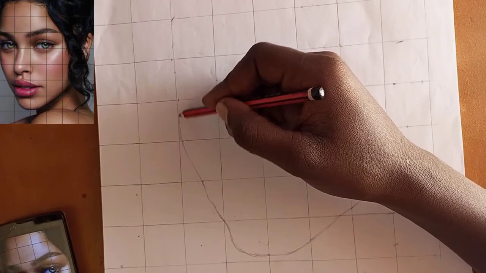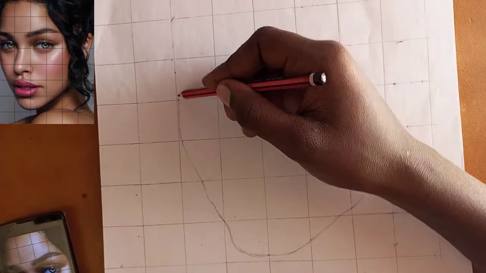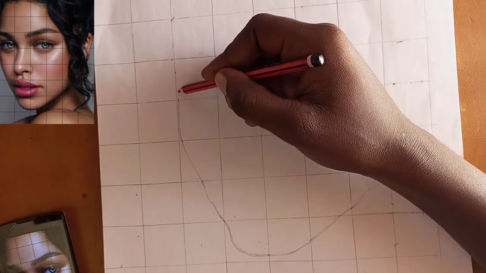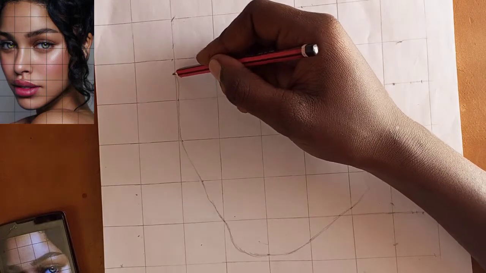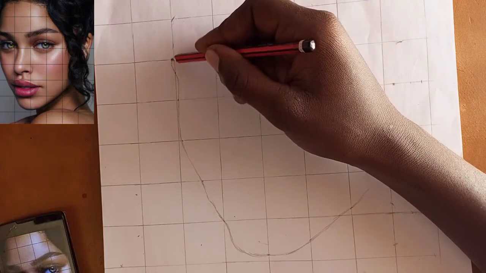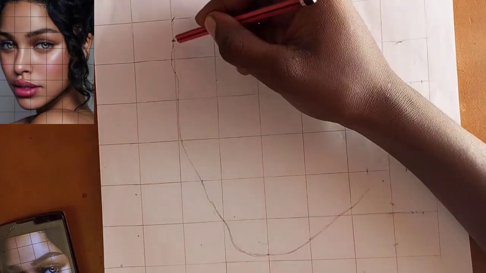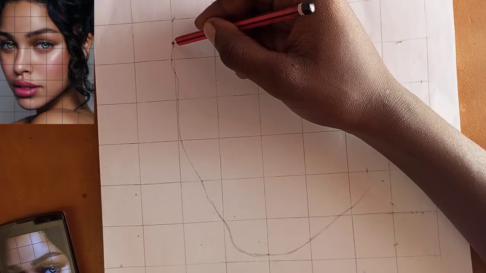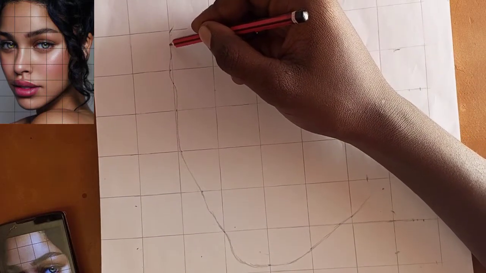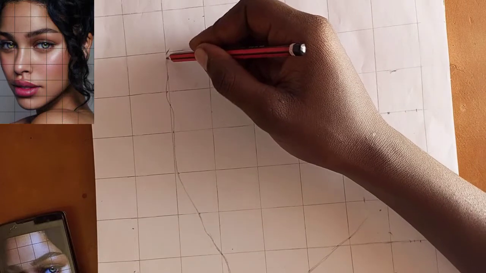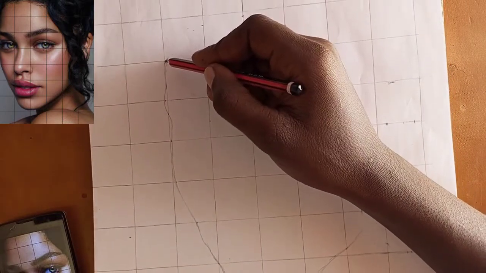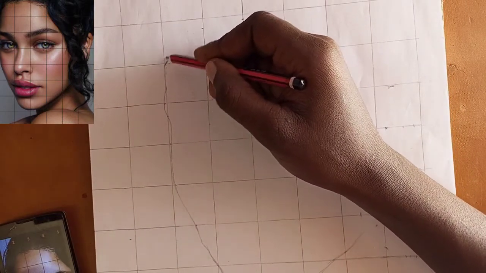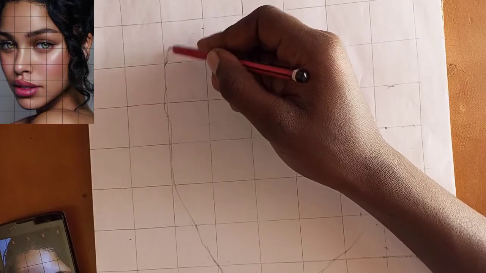Draw the face, the cheeks, that side of the eye, then we are going to reach the hair.